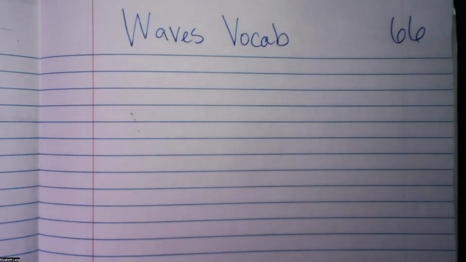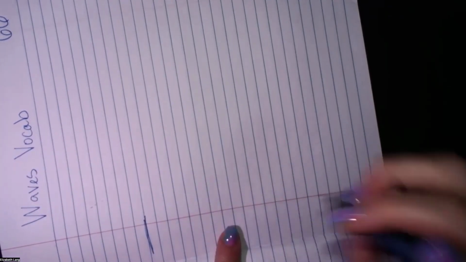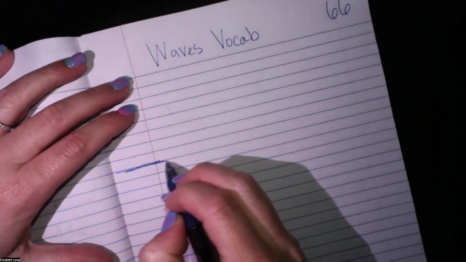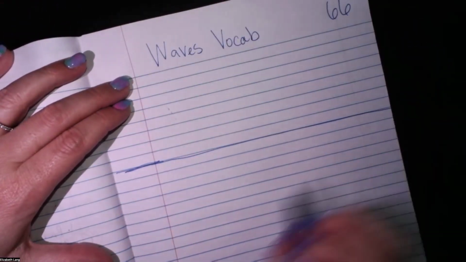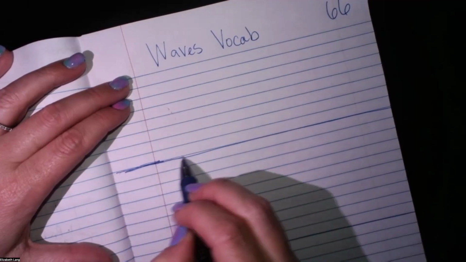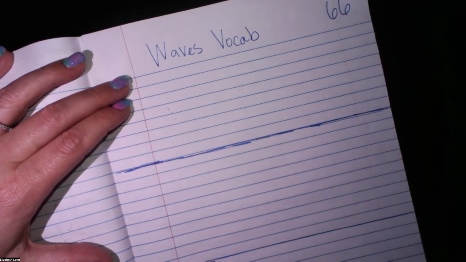All right. First thing we're going to do is set up our notebook. So we're going to separate this section into thirds. So we have the first section right here, and then the last section right here. So I'm going to take those lines and just carry them all the way across, just like we've kind of been doing our vocabulary.